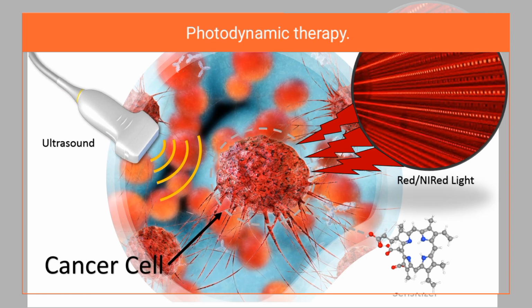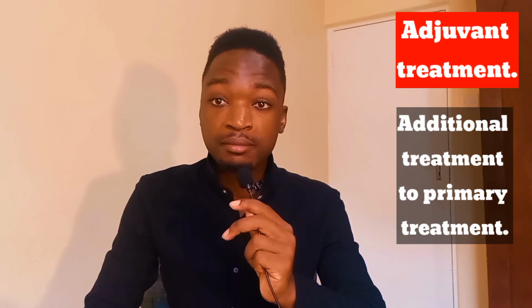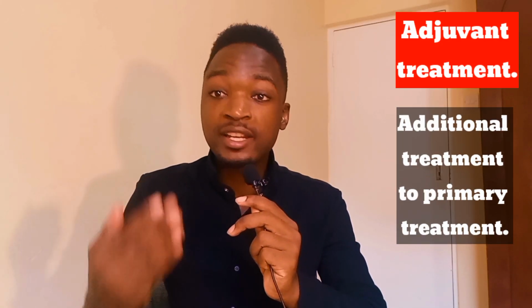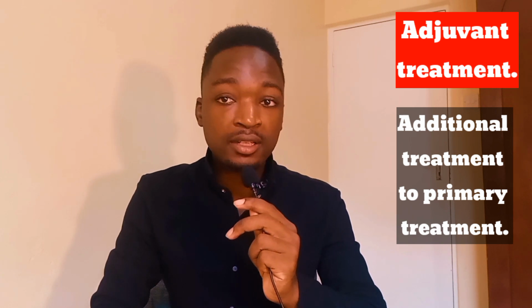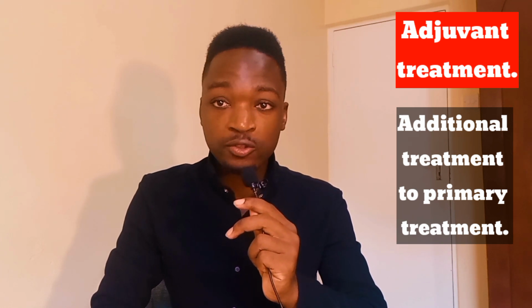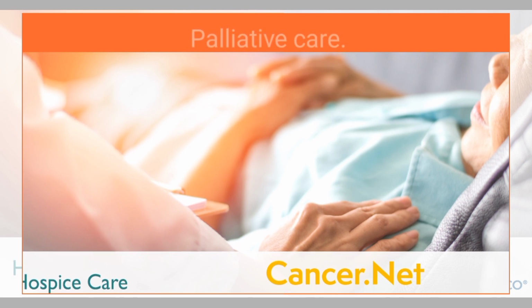Other forms of treatment may include targeted drug therapy. There's cryoablation. This is where we use cold temperatures to kill cancer cells. There's also radioablation, photodynamic therapy, and also adjuvant treatment. This is an additional treatment to primary treatment that will ensure that cancer does not occur again. Then there's palliative treatment.